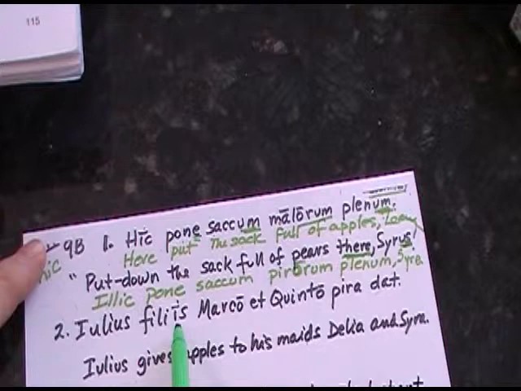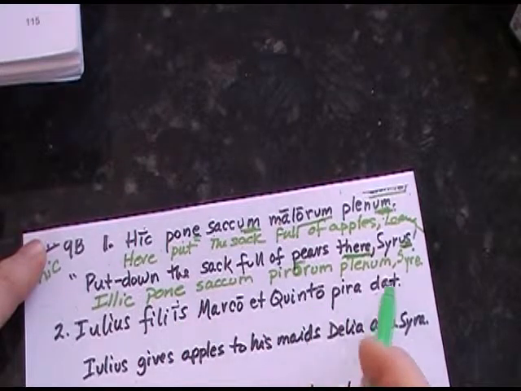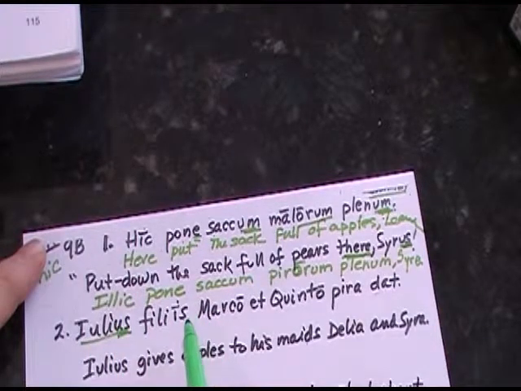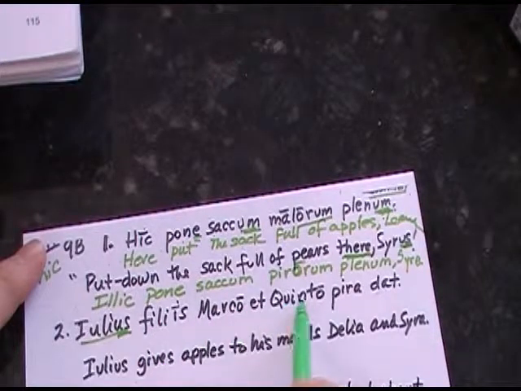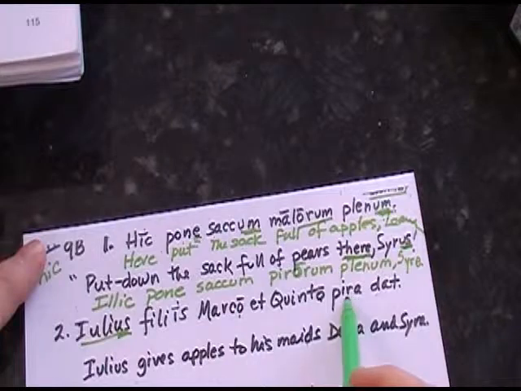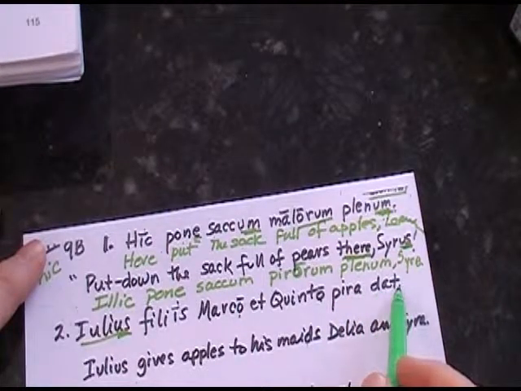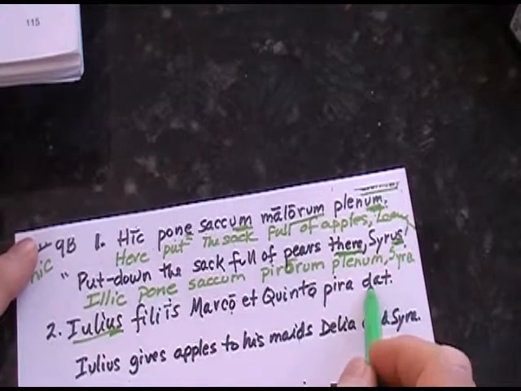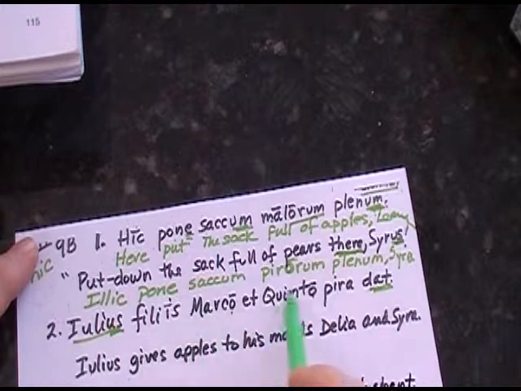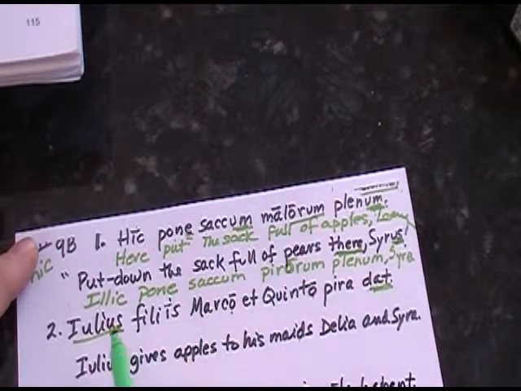Julius filiis Marco et Quinto pira dat. Julius, probably our subject, he's got a nominative ending here. Filiis, dative. Marco et Quinto, dative endings. Pira, pears, more than one. Dat, to give. We've been seeing that when we have this, we're giving something to people, so that's why we have all these dative endings here.